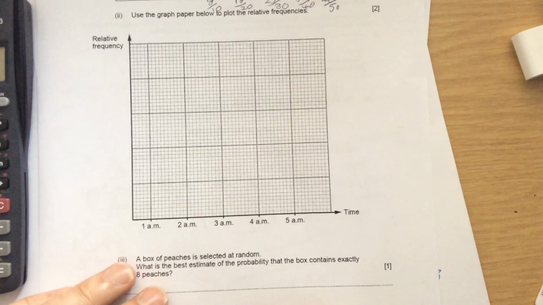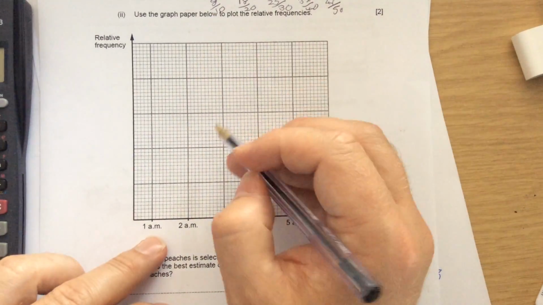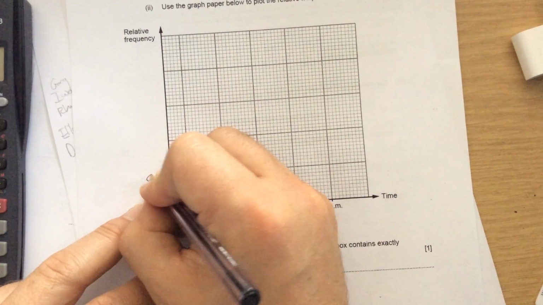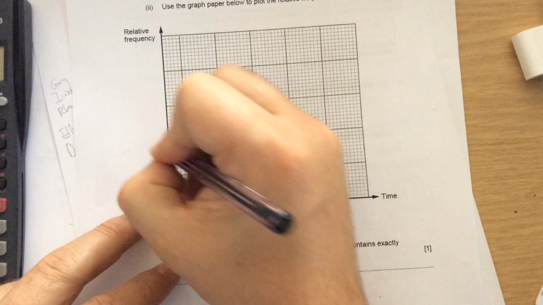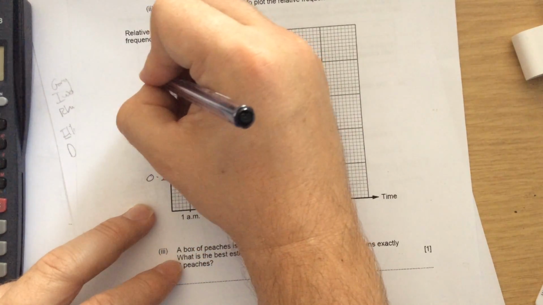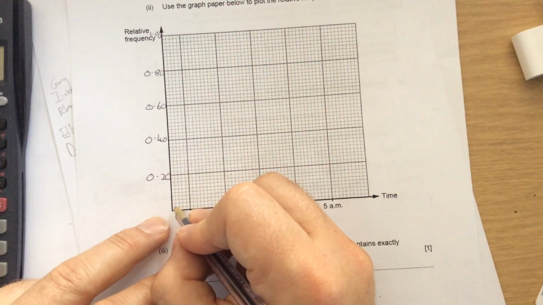So what we're looking at now, we plot the time with the relative frequency. Our highest value is 0.90. If I'm going up in 0.2s: 0.20, 0.40, 0.60, 0.80, 1.0. So every little square is 0.02.